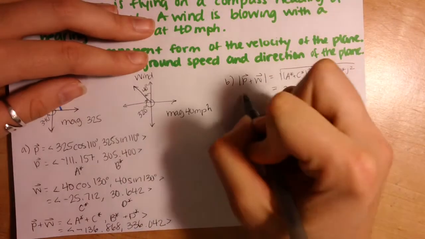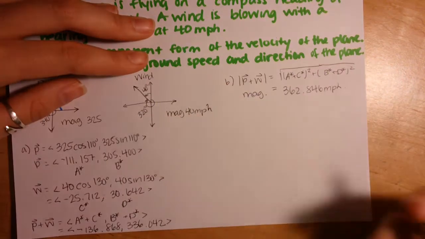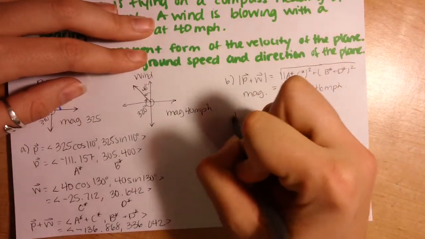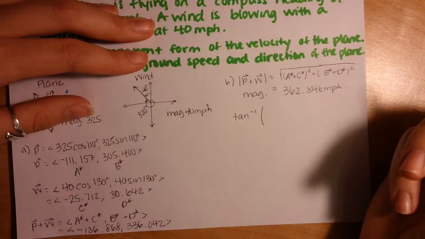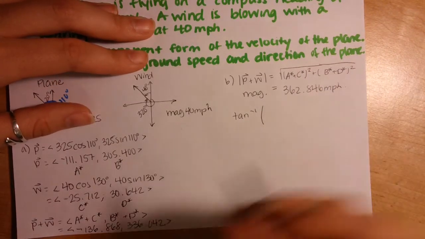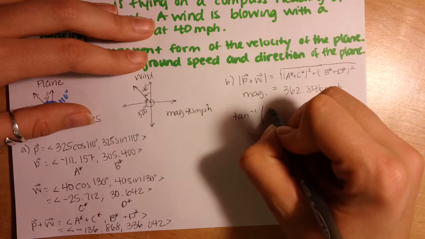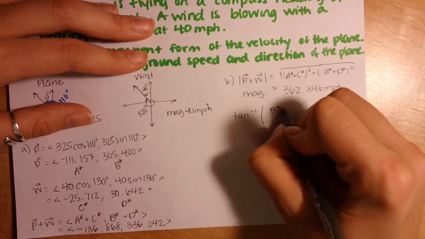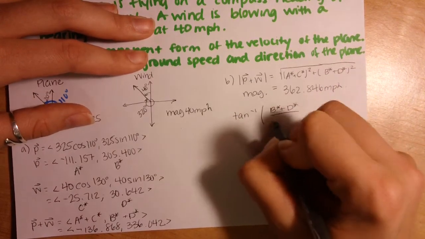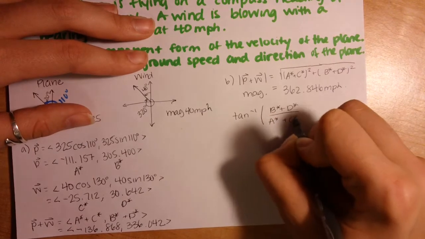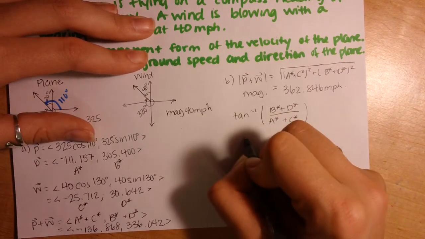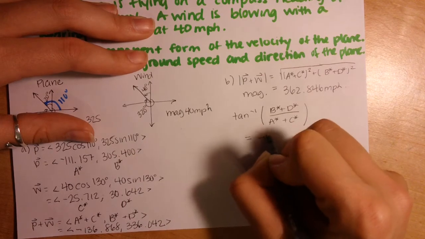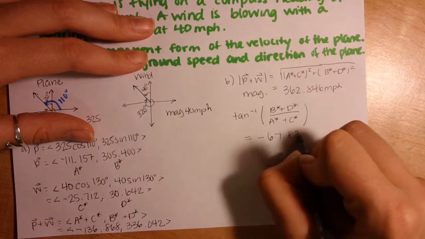Now I want to find the direction angle. To find the direction angle, I can use tangent inverse, and I can do y over x. So it'll be that B plus D part over A plus C part, and that'll give me approximately negative 67.839.